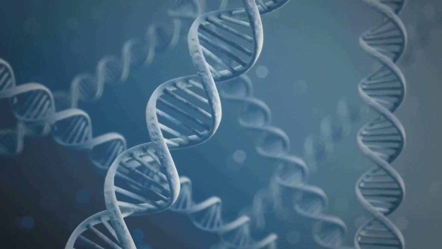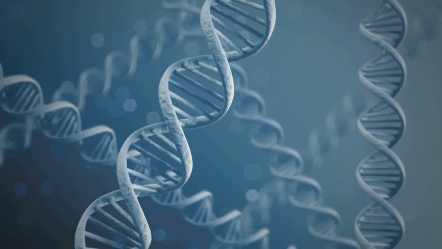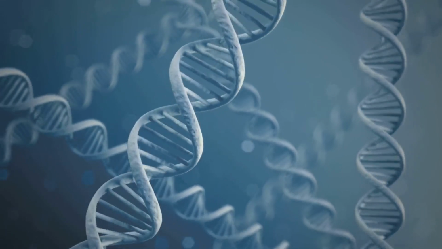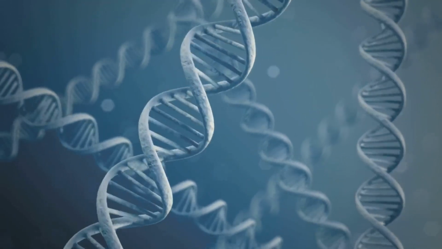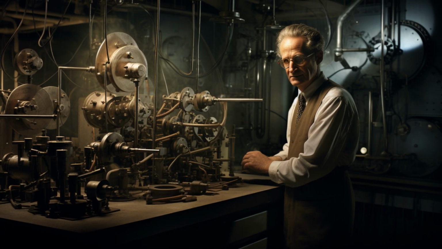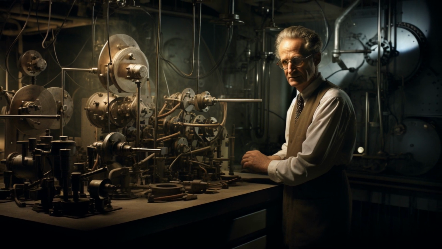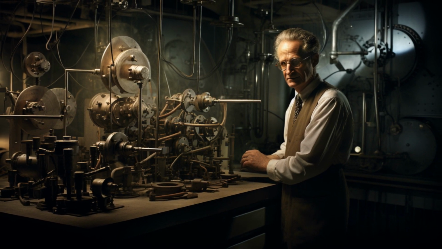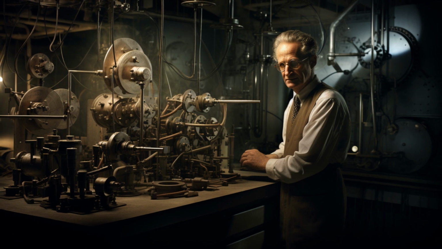Schrödinger's intersection with Claude Shannon's information theory was pivotal, framing genetic material as an information storage system. For example, DNA's double helix structure encodes genetic instructions. His foresight into genetics as biological information processing laid the groundwork for decoding the genetic code, a concept central to modern genetics and bioinformatics.